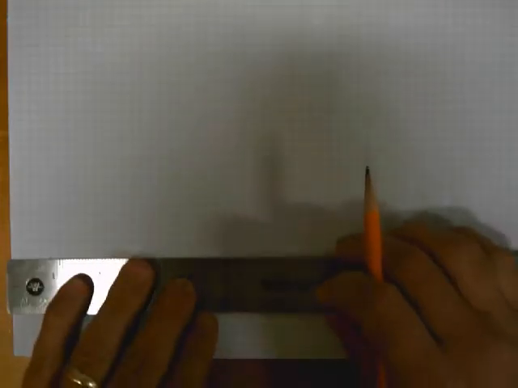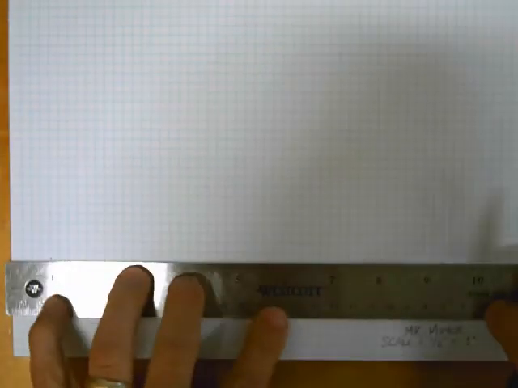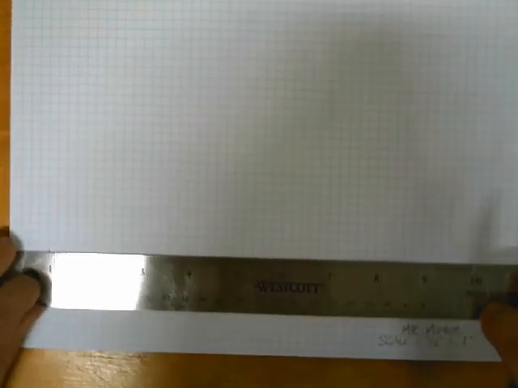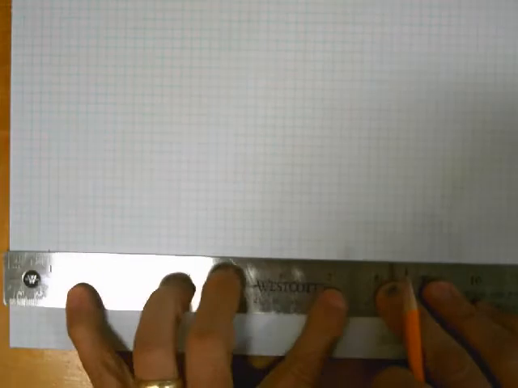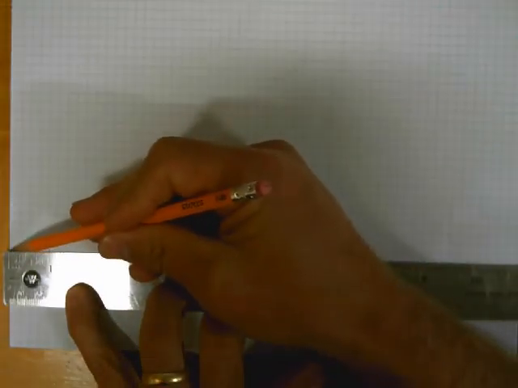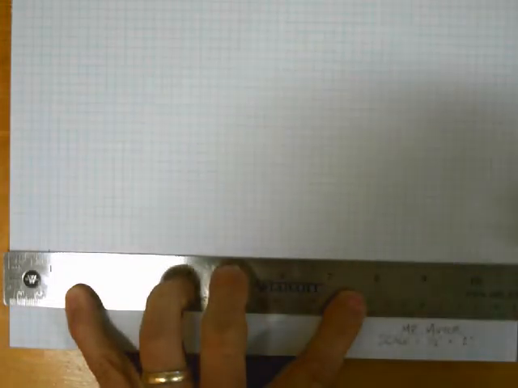I make 2 marks on the bottom of the line. Now that I have some space, I'm going to put my ruler on both of these marks. Hold it down, and then lightly trace. You can go all the way over from one side of the page to the other.